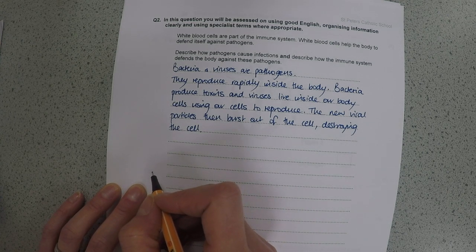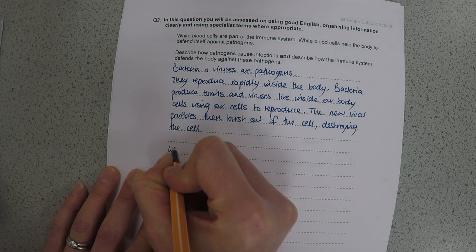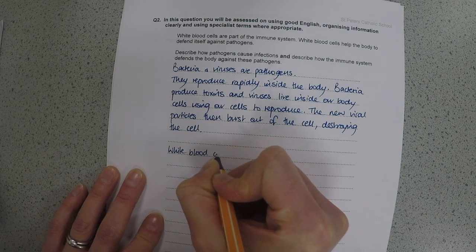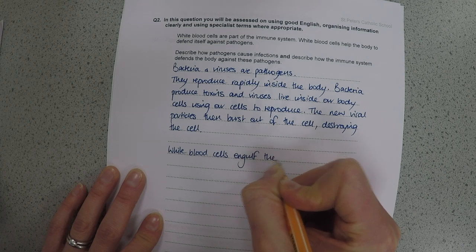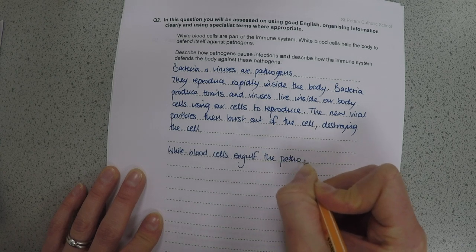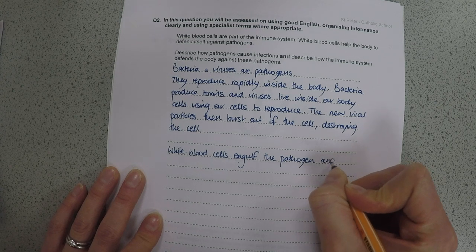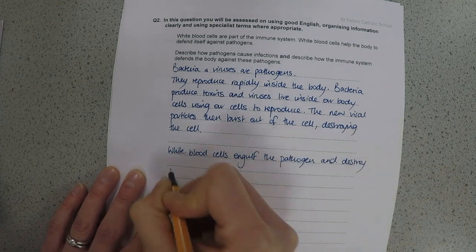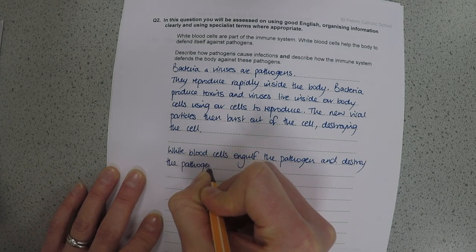So the first one is that white blood cells can engulf the pathogen. So white blood cells engulf and destroy the pathogen.